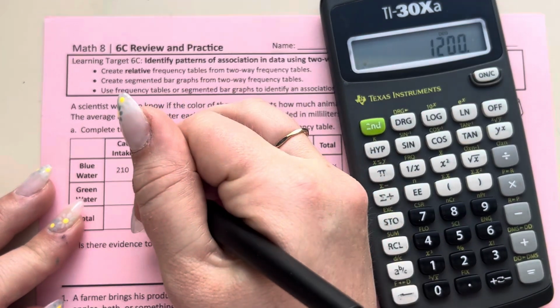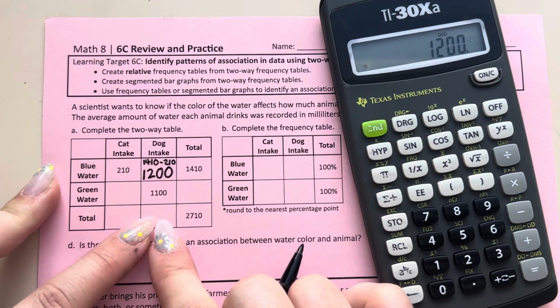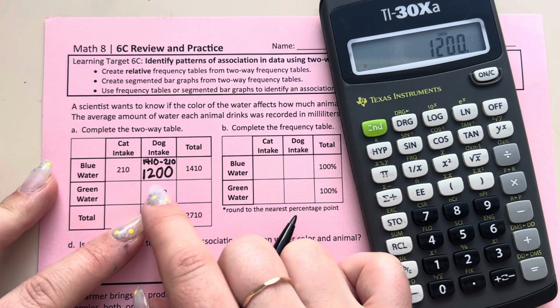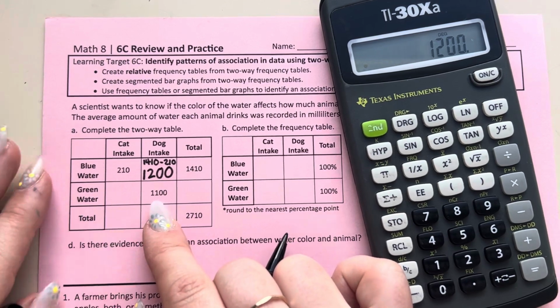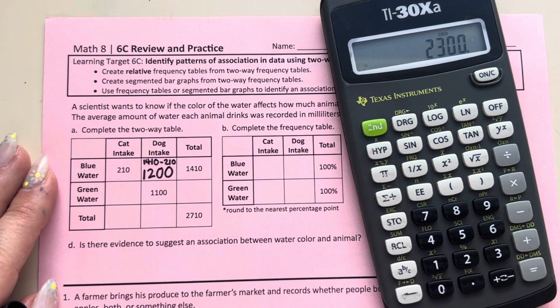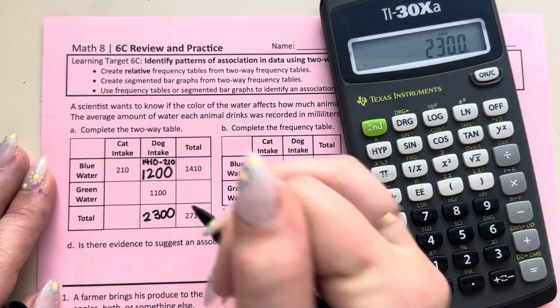And that gives me 1,200. Then here, I'm gonna go down for our dog intake. So I know that the dogs drank 1,200 of the blue water, 1,100 of the green water. So I'm gonna take that 1,200 and add 1,100, which means the dogs drank a total of 2,300.